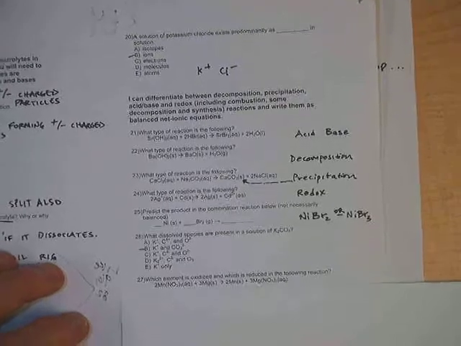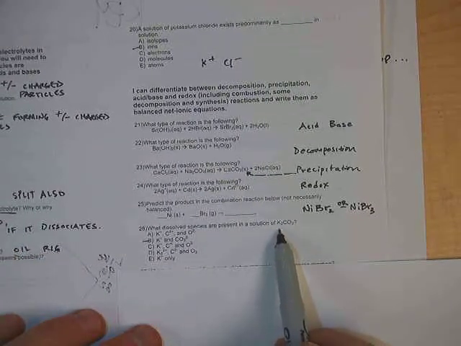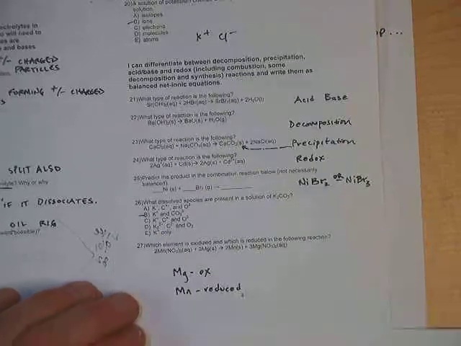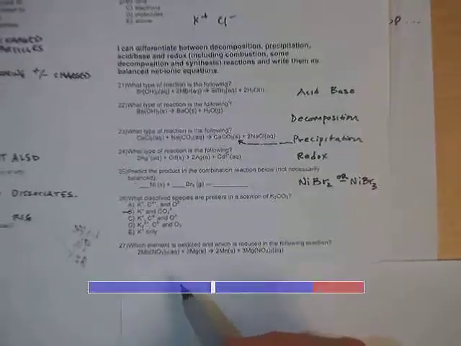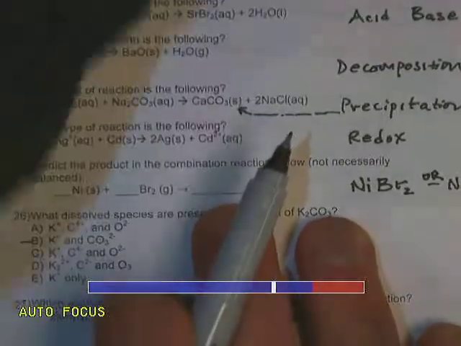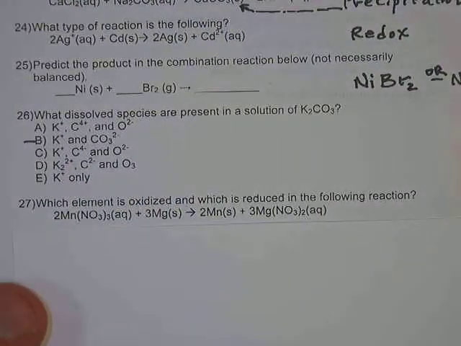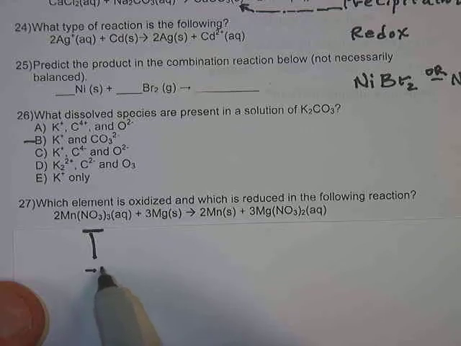And this one, predict the products right here. Nickel and bromine will go together to make NiBr2, or you could guess that nickel is going to be a +3 ion and make it NiBr3. It doesn't say you have to balance it, so you'll have to make an educated guess on that type of problem. What dissolved species are in solution? You're going to have potassium ions and you're going to have carbonate ions, so letter B. Which element is oxidized and which one's reduced? To find this out, you have to go through and assign the oxidation numbers, so I'll do that really quickly to help you through so you can remember the rules that you have to know.